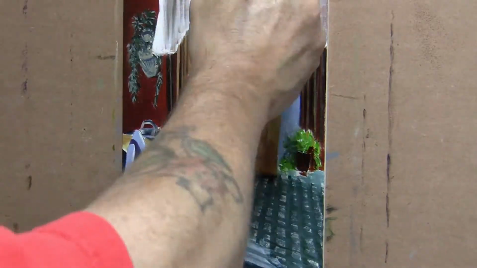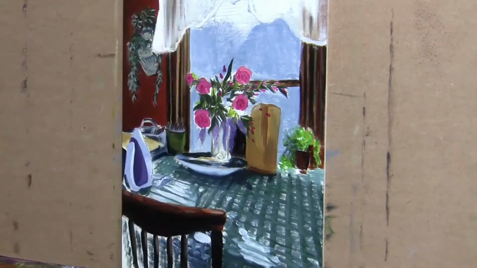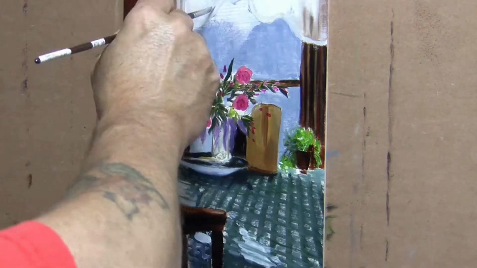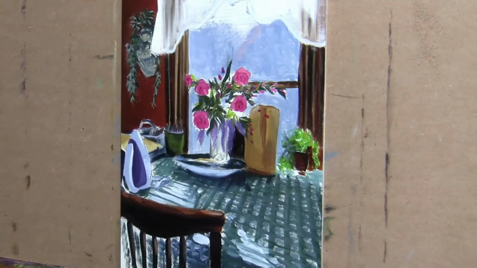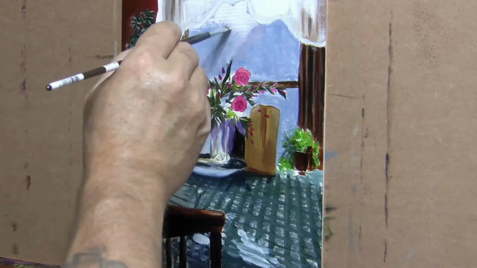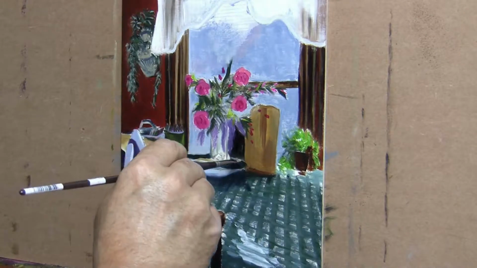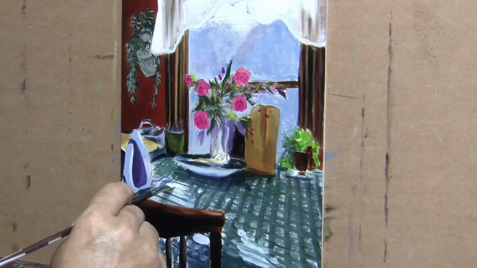So all in all, I was extremely happy with the way this painting came out. And as you can see at the end of the time lapse, I was extremely happy with how I got the highlight area on the tablecloth. I think it portrays the mood effectively, and yeah, I was very happy with that.